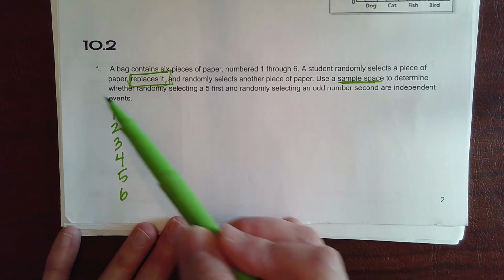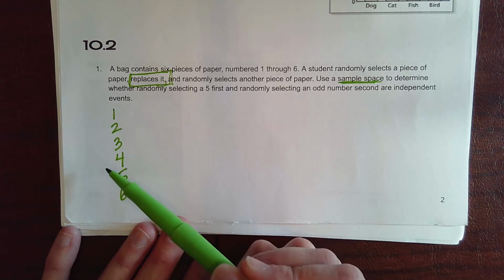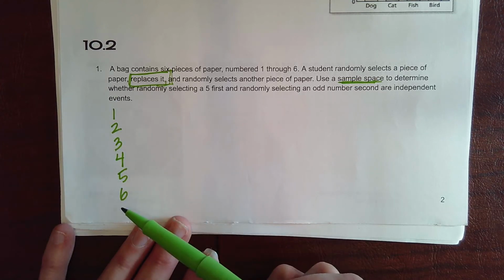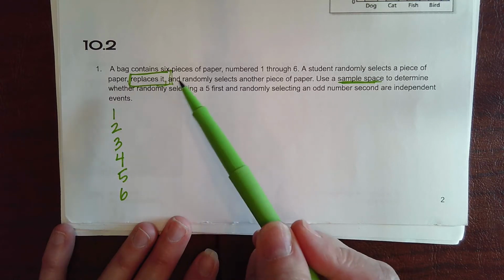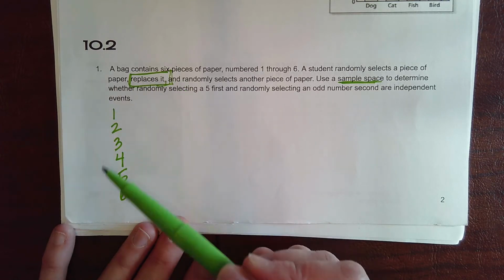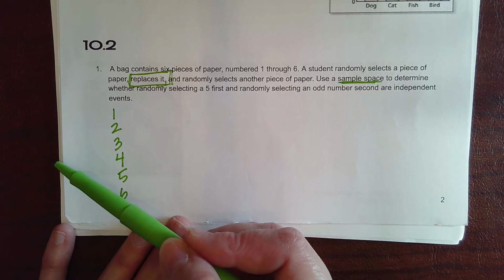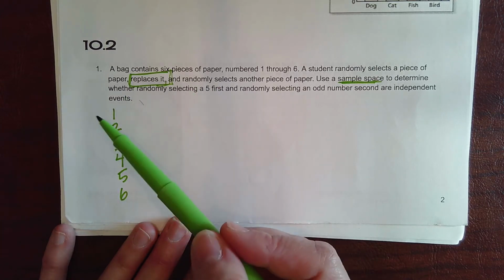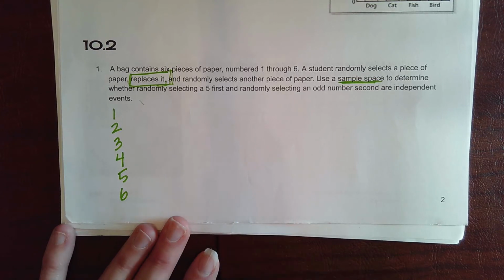So when I choose and pick a number out of a hat, I have an equal probability of hitting a 1, 2, 3, 4, 5, or 6. The second person who chooses, because I replaced my number, has the same probability as I do, because they have the same chance of getting a 1, 2, 3, 4, 5, 6. If I held on to my piece of paper, that's when that second probability changes.